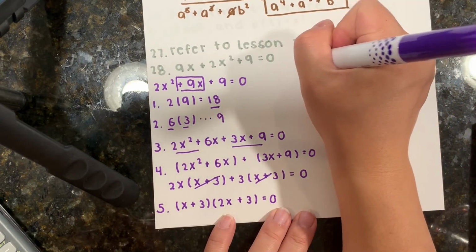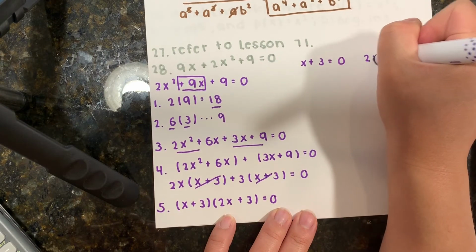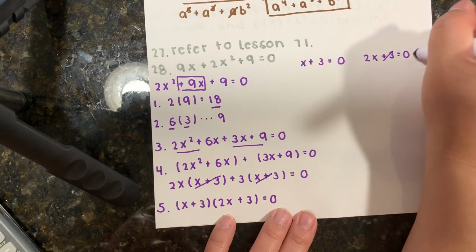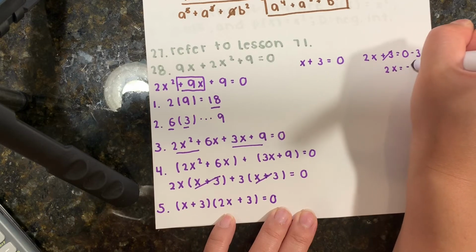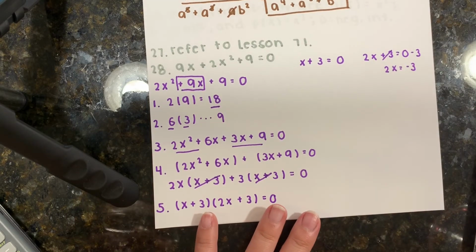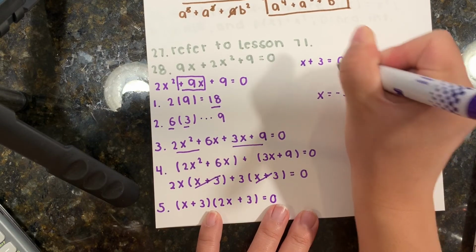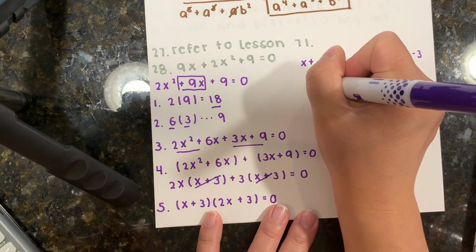So I'm going to set x plus 3 equal to 0. And then 2x plus 3 equal to 0. When you move the 3 to the other side, it becomes negative. So you have 2x equals negative 3. So I have 2 answers. I'm going to have x is equal to negative 3 for the first one, and then negative 3 over 2 for the second one.